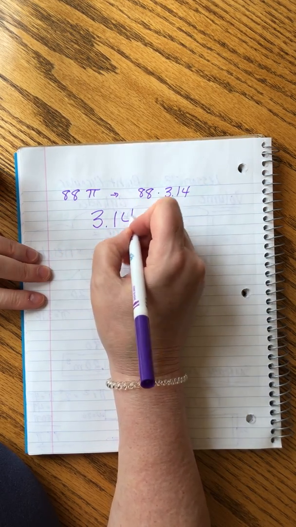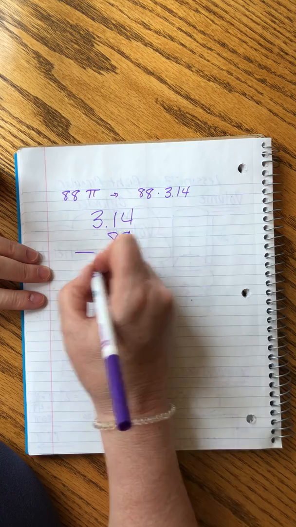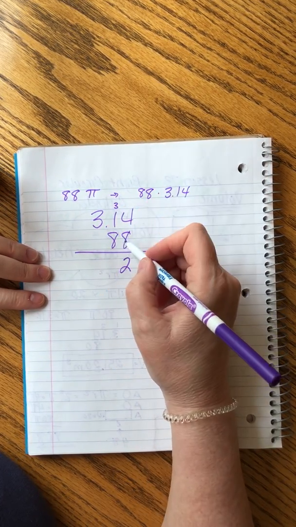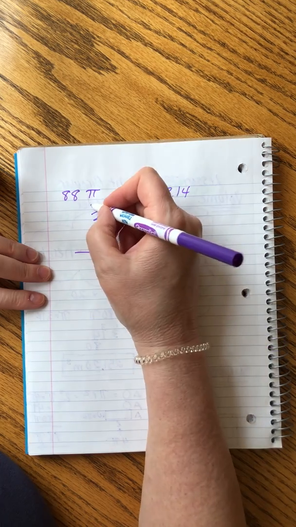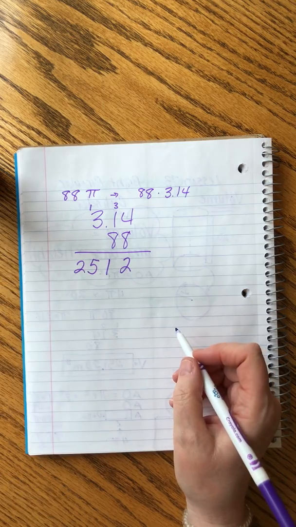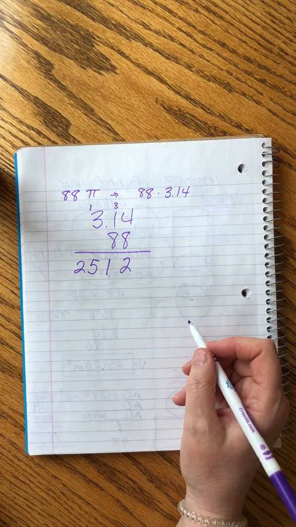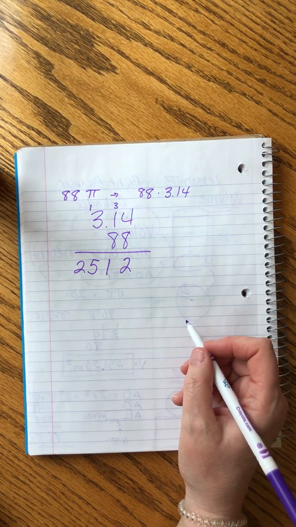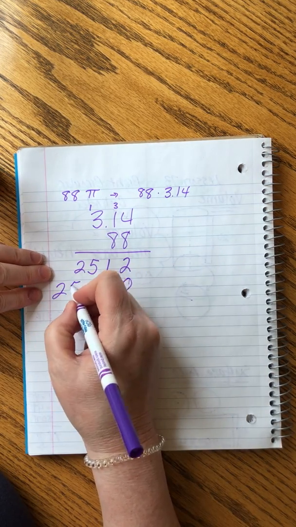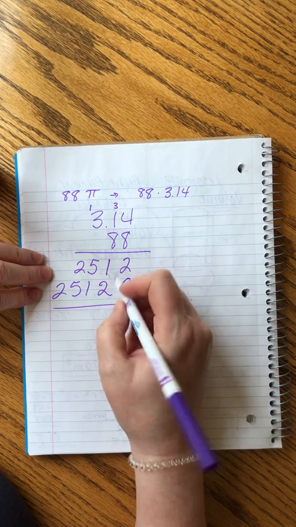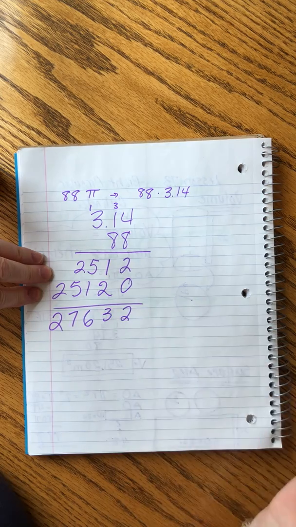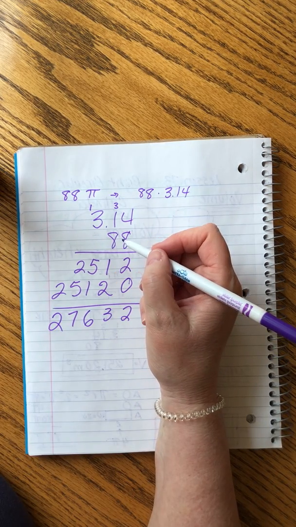I'm going to do it big. 8 times 4, 32. 8 times 1 is 8, plus 3 is 11. 24, 25. Okay? And we know that this is going to be the same. It's just going to line up differently.